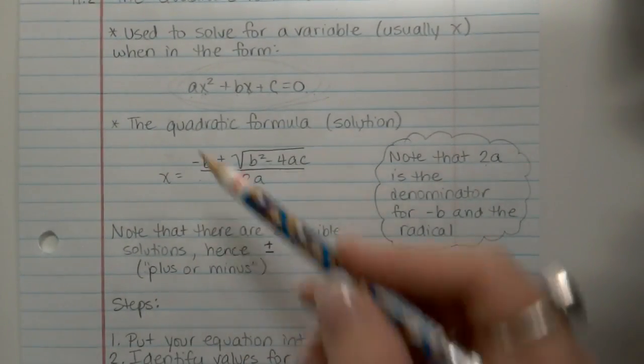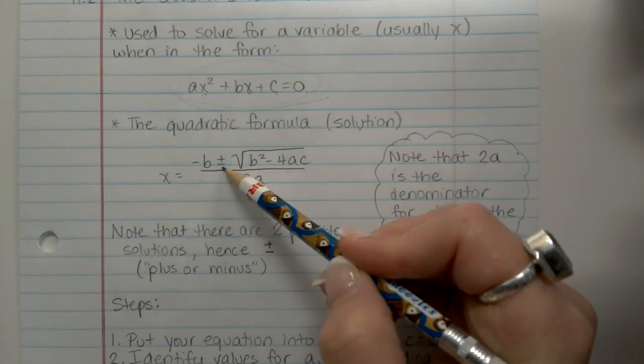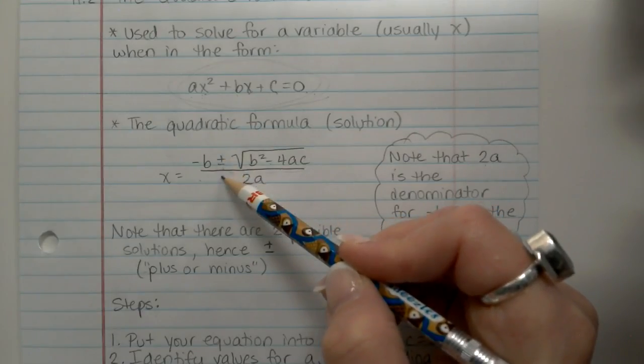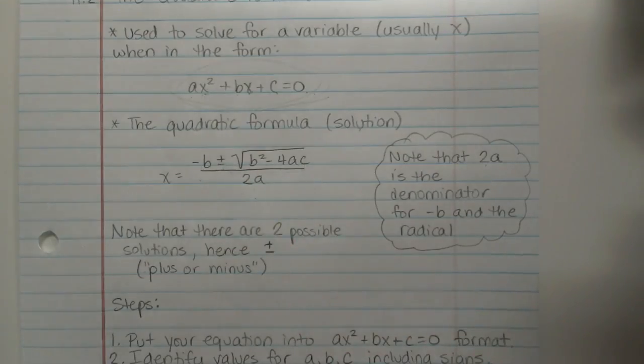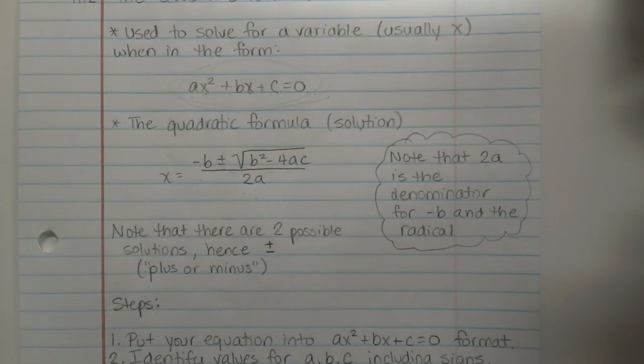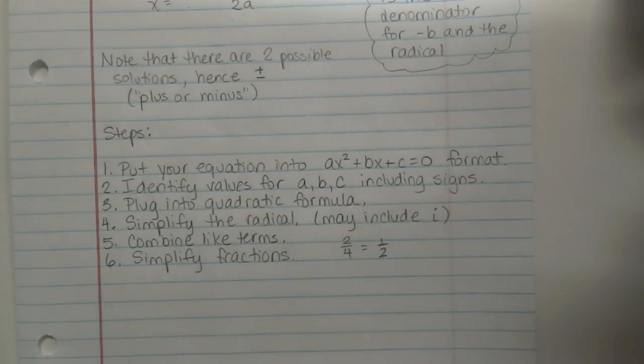Also, note that there is a plus or minus here. This is read as plus or minus. So that means there's two solutions here. There's two answers that you're going to get. All right? So here are the steps that you need to follow.